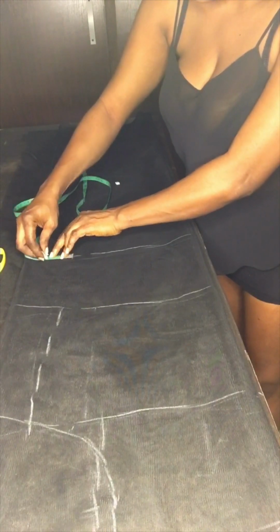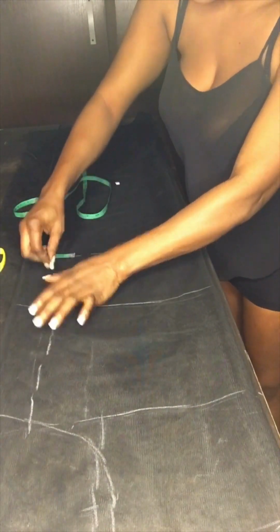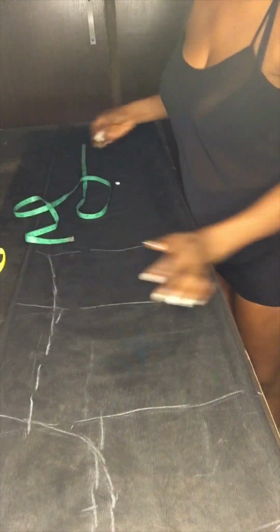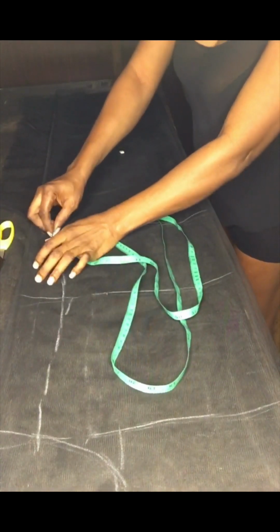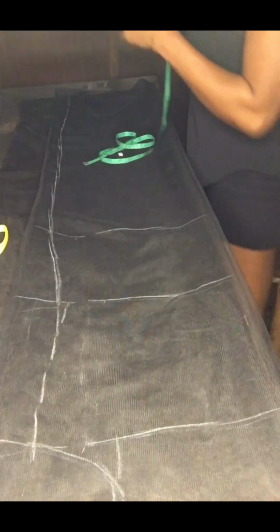Then my hip measurement is 40 inches. If you divide that by 4, you will have 10 inches. Then I'm adding 2 inches allowance for this dress because it's going to be a little bit free.